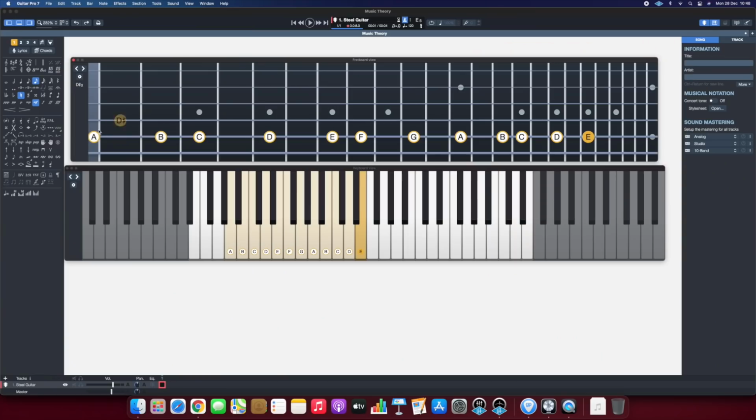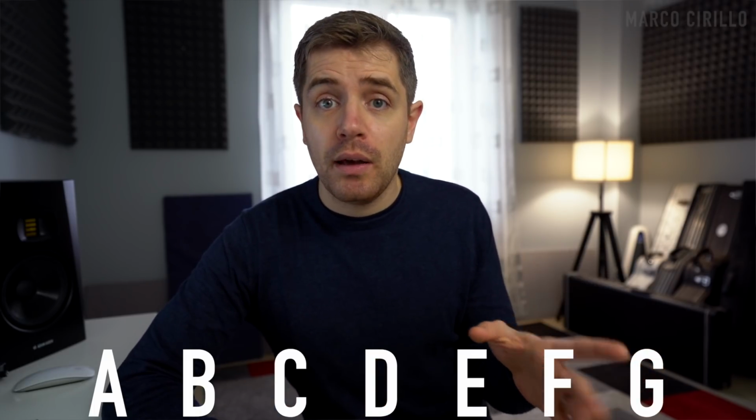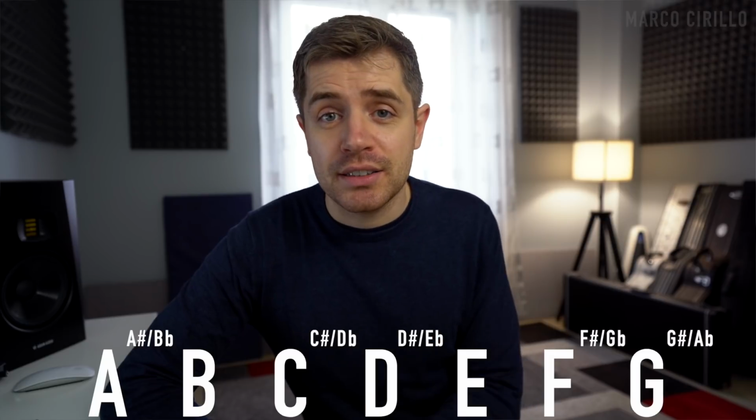Well, if we take a closer look at the guitar, we realize that there are empty frets between the note A and B, between C and D, there is another empty fret, between D and E, between F and G, and between G and A. So we have 5 empty frets. For this reason, we can say that the music alphabet is made of 7 natural notes, but also 5 altered notes.